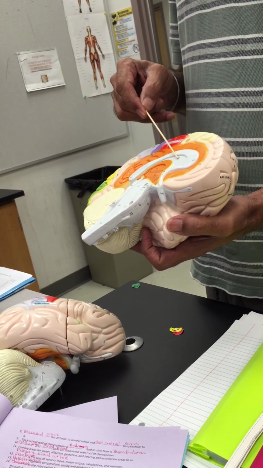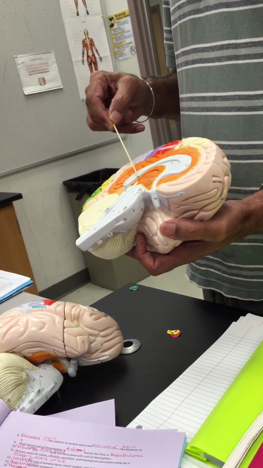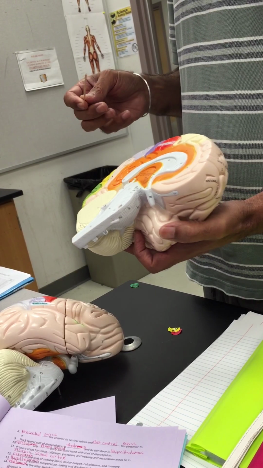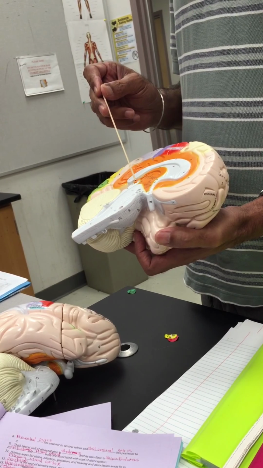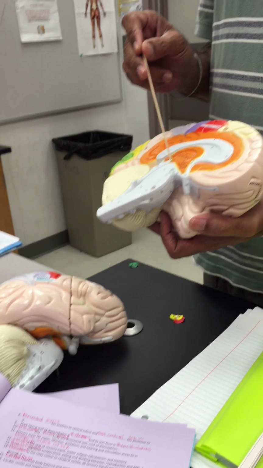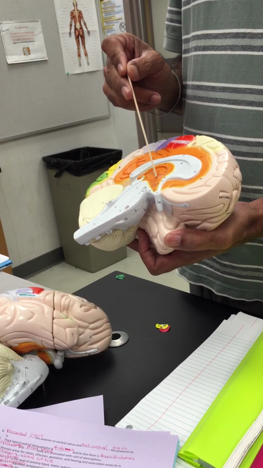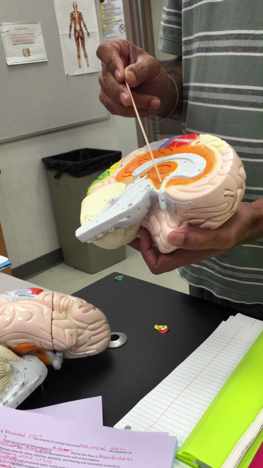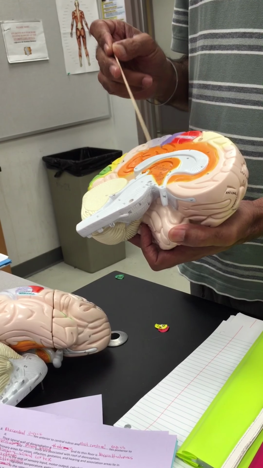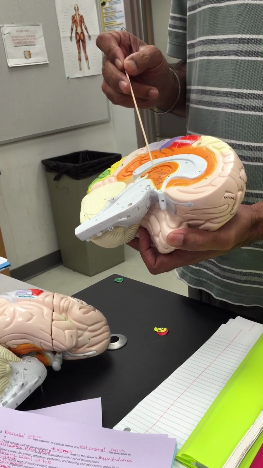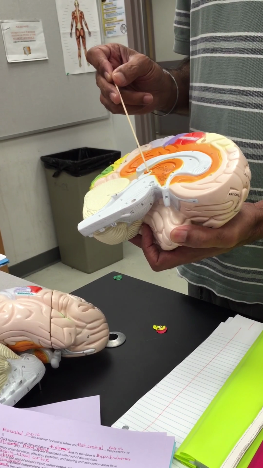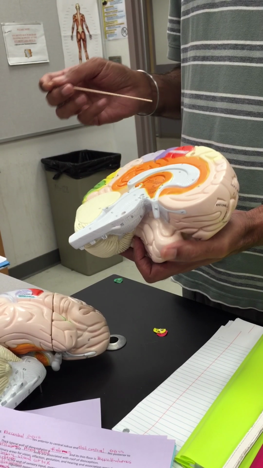This is our septum pellucidum. This is our fornix. So these three we did together. This is pineal gland. This is the posterior commissure. So we counted them together as epithalamus. This is thalamus. This is hypothalamus. So these three we do together, thalamus, hypothalamus, epithalamus, these two structures here.